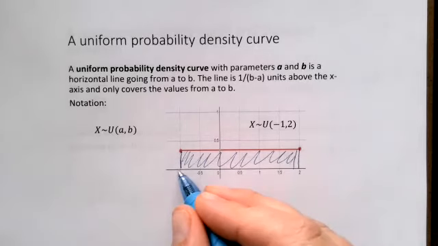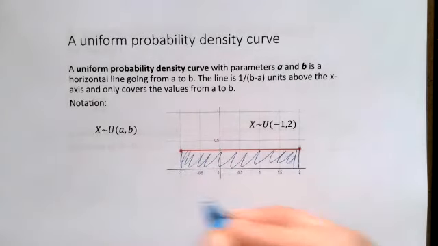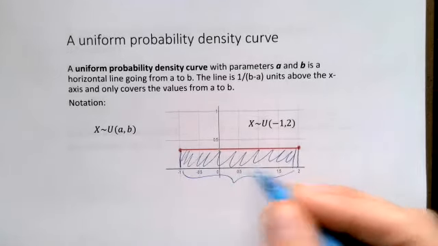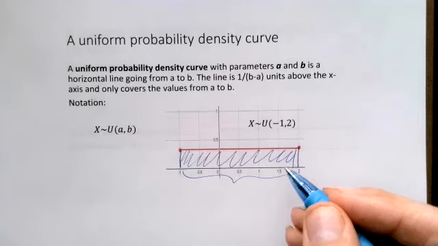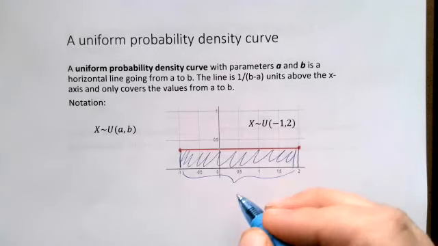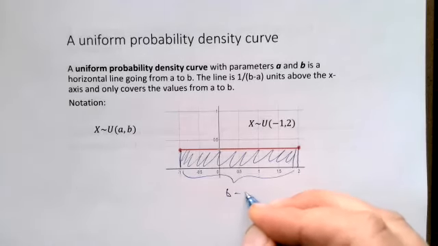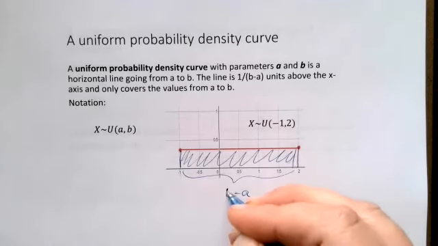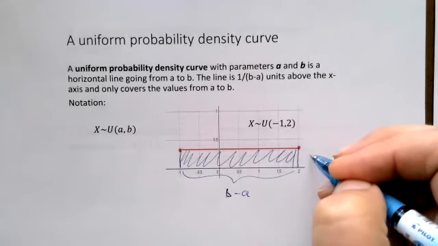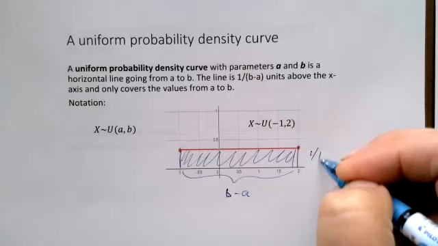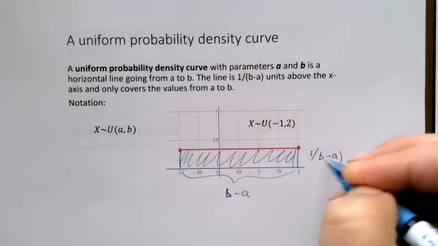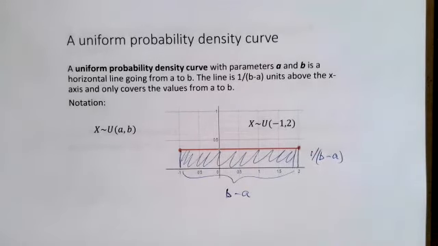So the area is a rectangle, right? This side of the rectangle is going to be B minus A, and that means that the height should be 1 divided by B minus A in order for the total area to be 1.